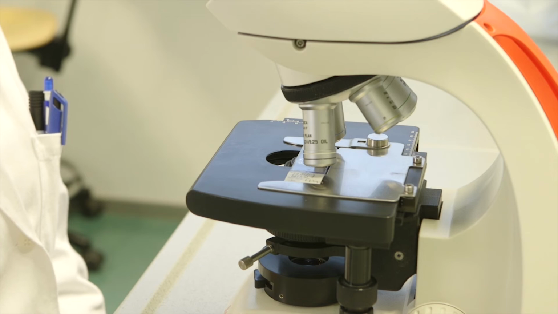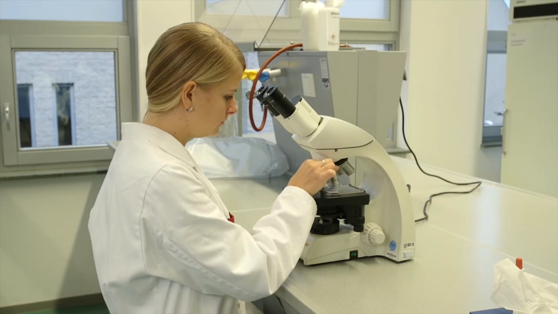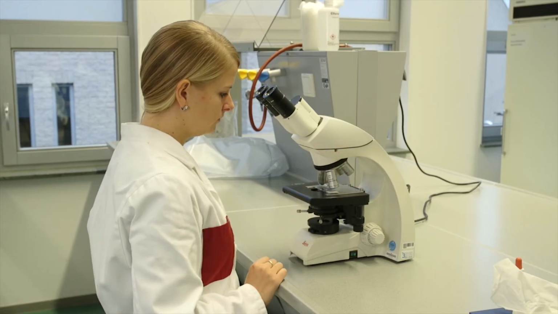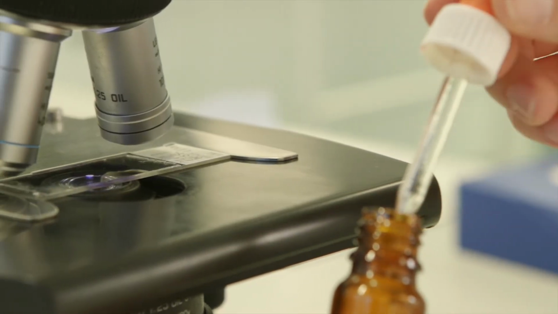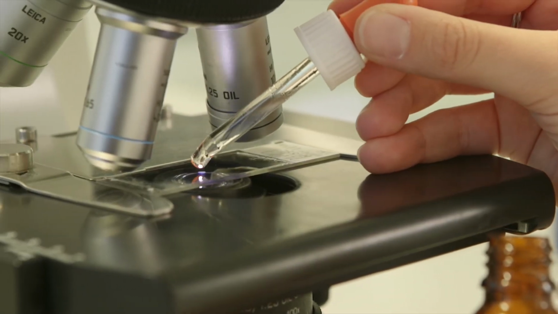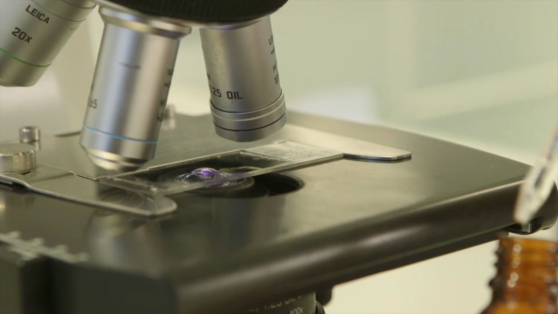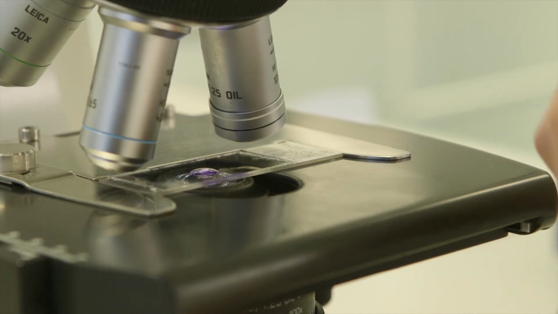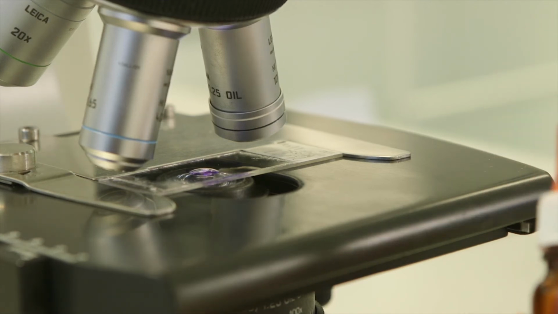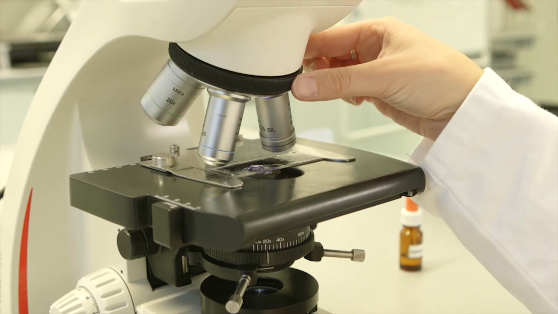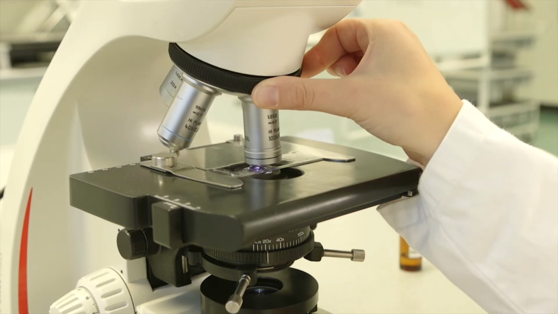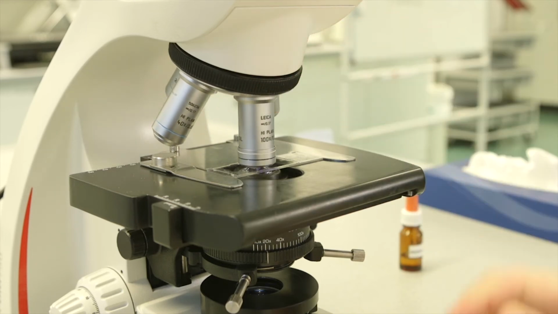Apply the immersion oil to the slide. Start by turning the turret so no objective is over the slide and the 40 times objective lens is on the left and the 100 times lens is on the right. Place a droplet of immersion oil on the slide where the light is shining through. Then turn the turret to click the 100 times objective in place. Never turn the 40 times objective to the oil. The lens will get dirty and it is difficult to clean afterwards.